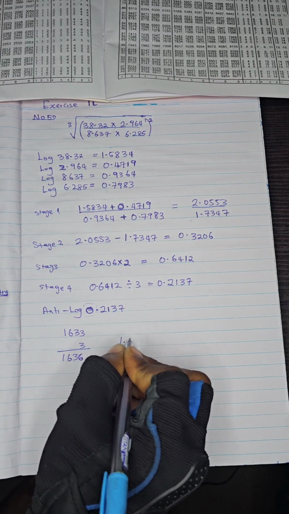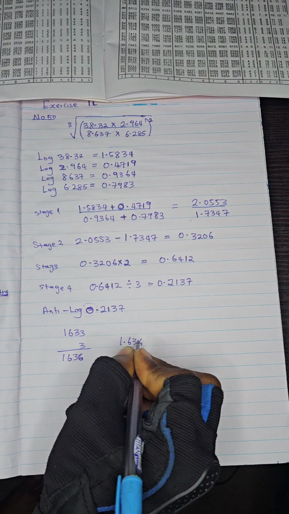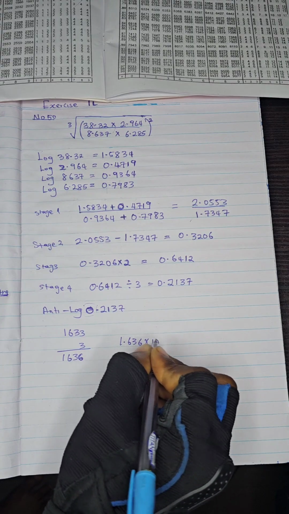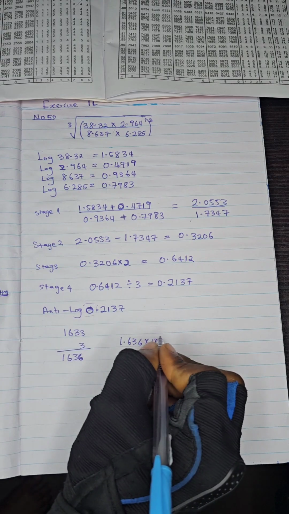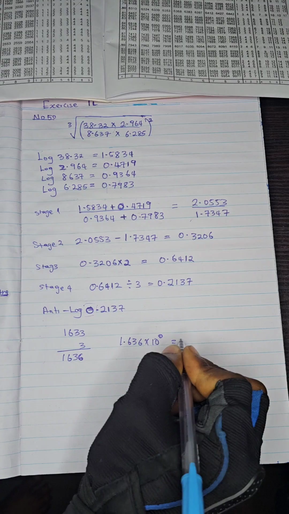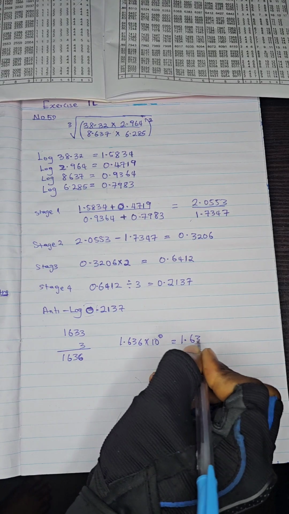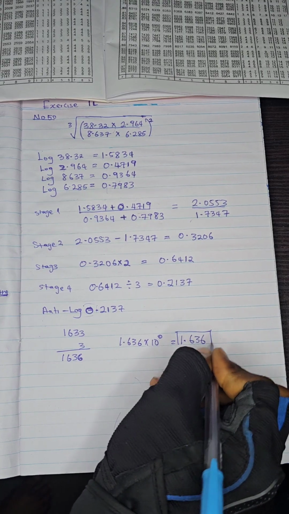So find your final answer. It will be 1.636 times 10 raised to power what? The characteristic, which is 0. This will give you 1.636 as your final answer.